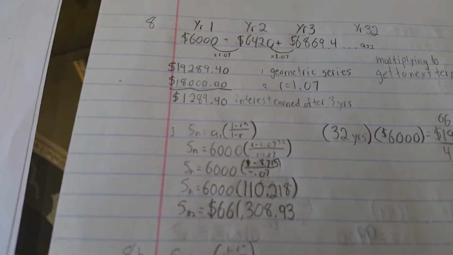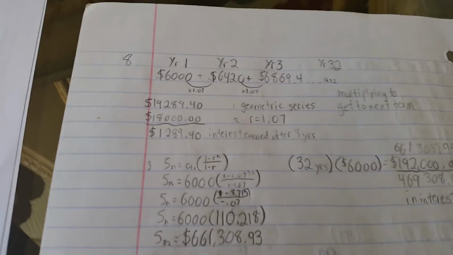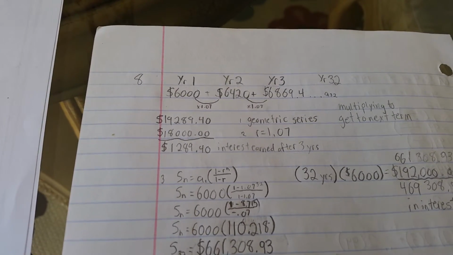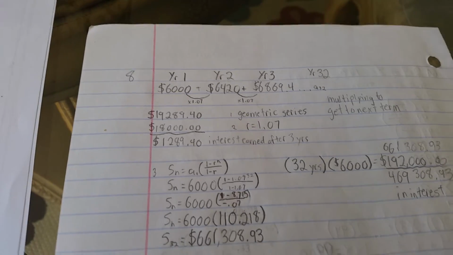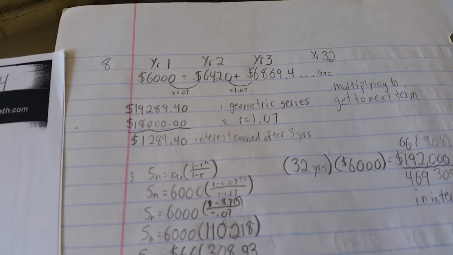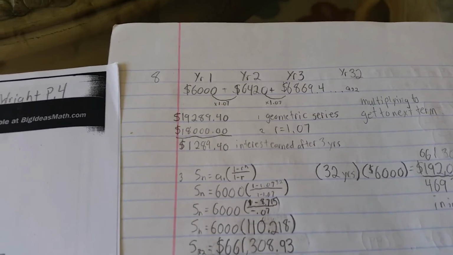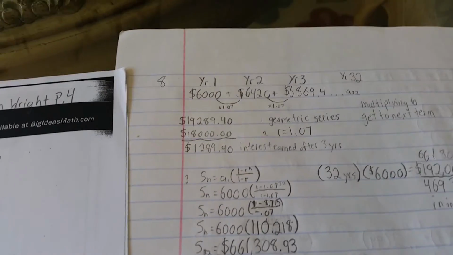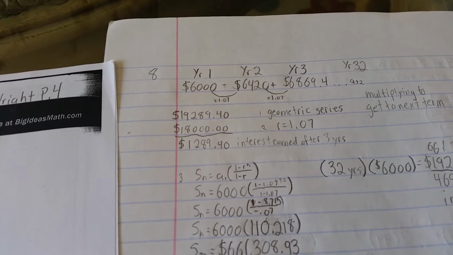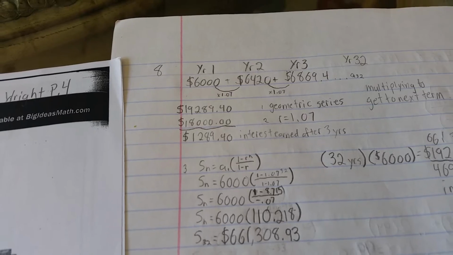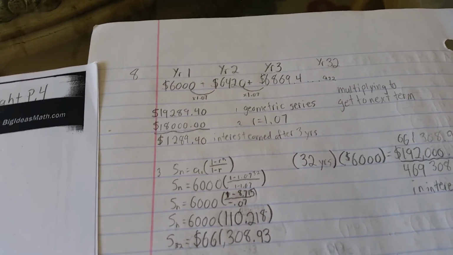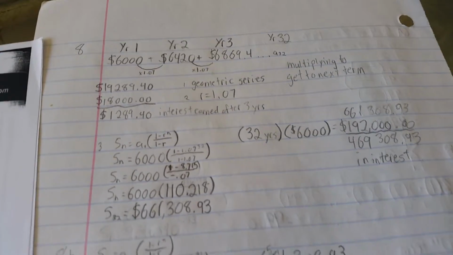You add 19,289.40. You subtract $18,000 to get $1,289.40 interest earned after 3 years.